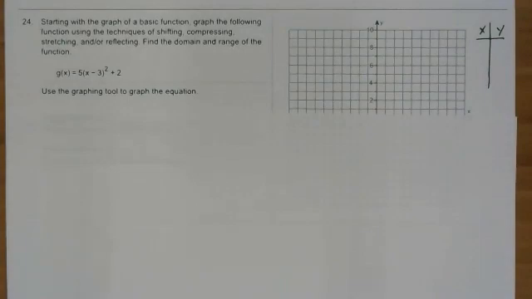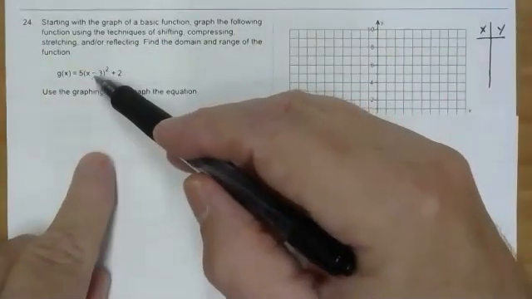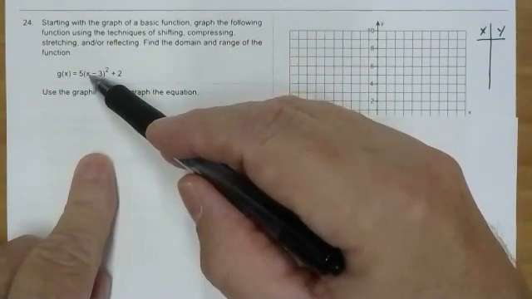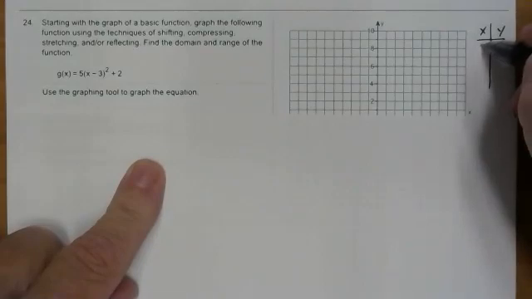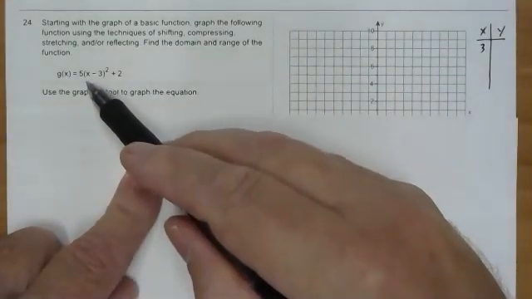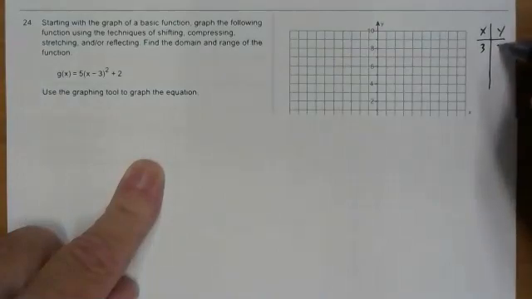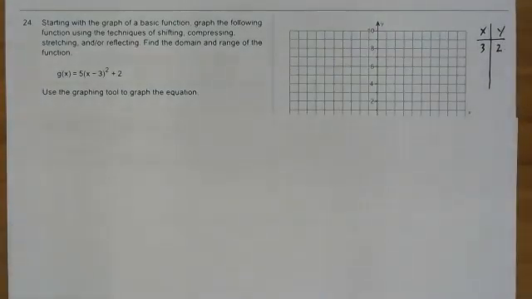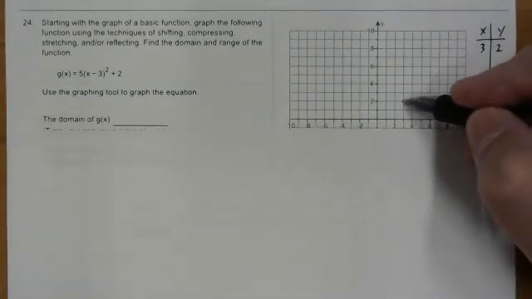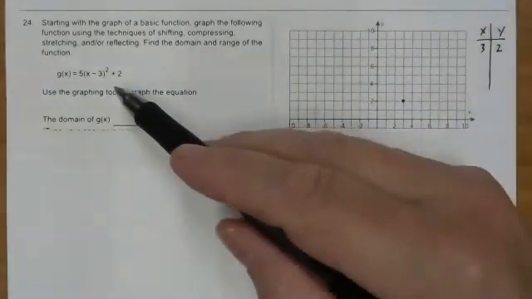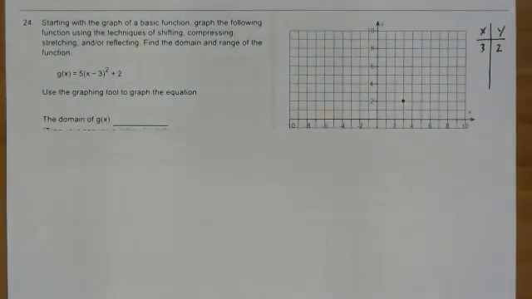I look at this a little bit and I try and pick some points that make sense. Maybe it'd be easiest if I chose x equal to 3, since 3 minus 3 is 0, and it makes it pretty easy. As a matter of fact, if I choose x equal to 3 and plug in 3 for x, that whole function turns into 2. So I can now plot my point 3, 2.